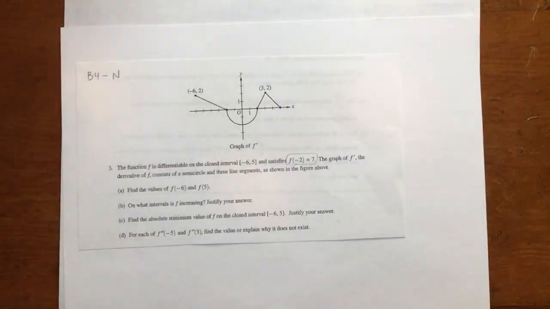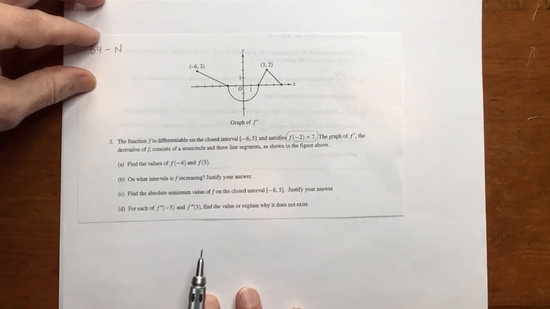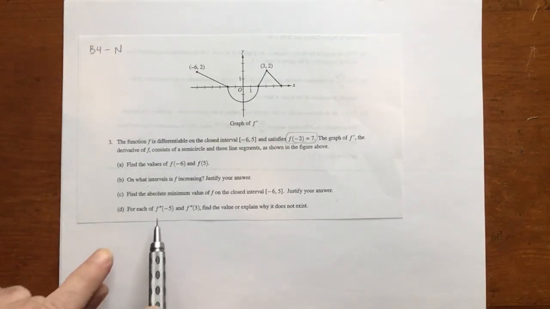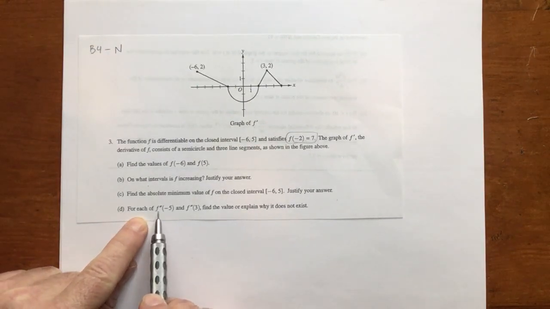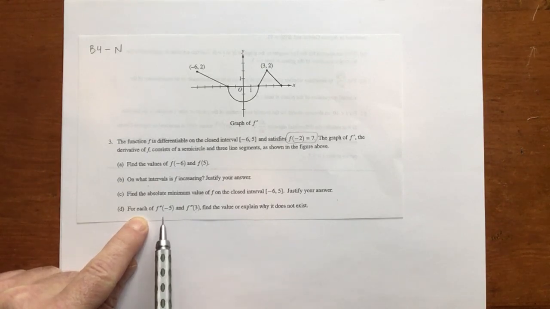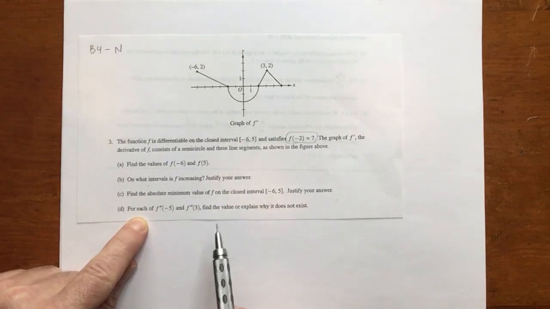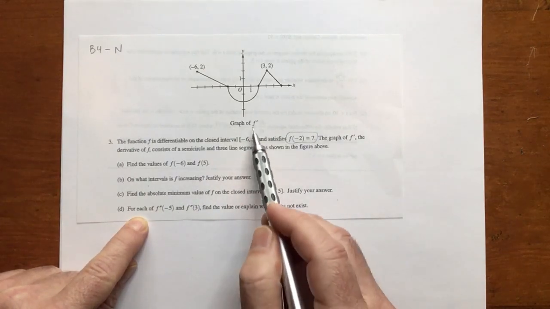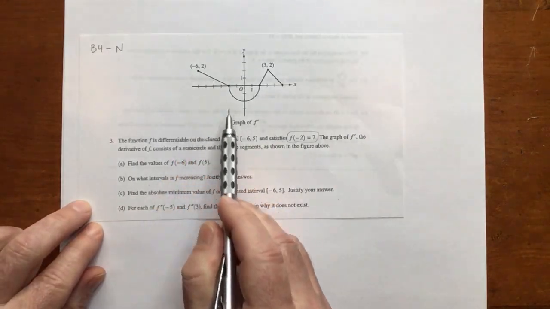Okay, then part D. Now we're being asked questions about the second derivative of f at two different x values. Okay, so don't forget, the second derivative is simply the derivative of f prime. The derivative of f prime is the slope.